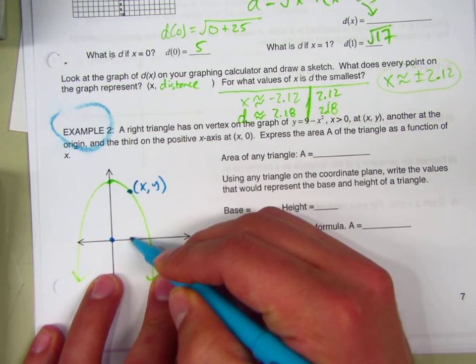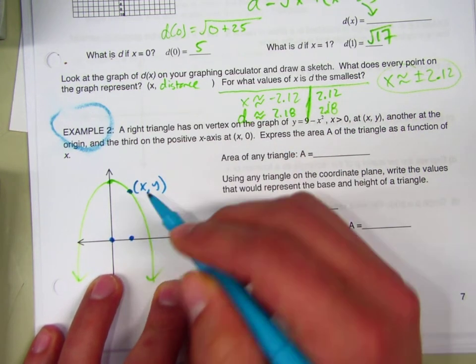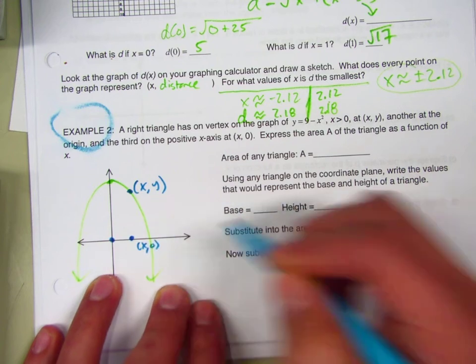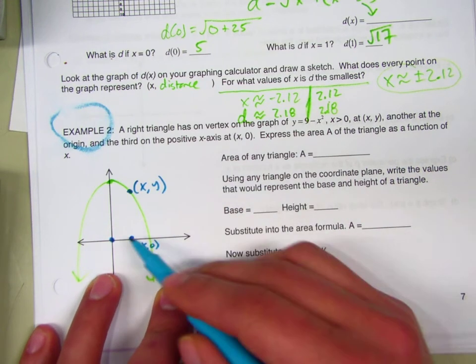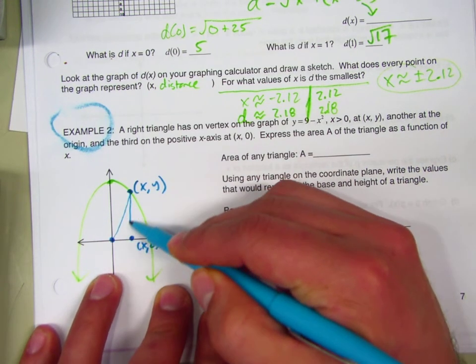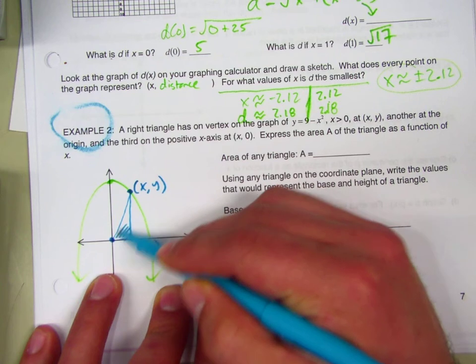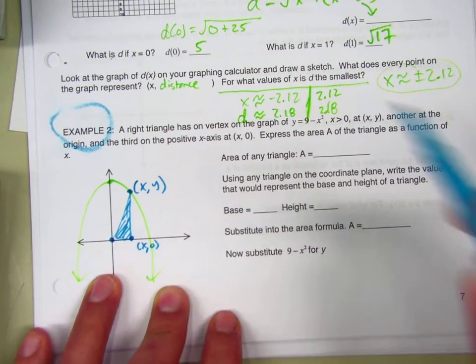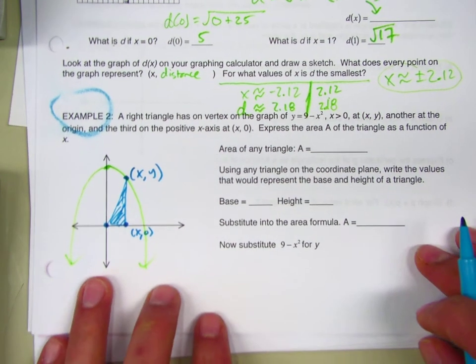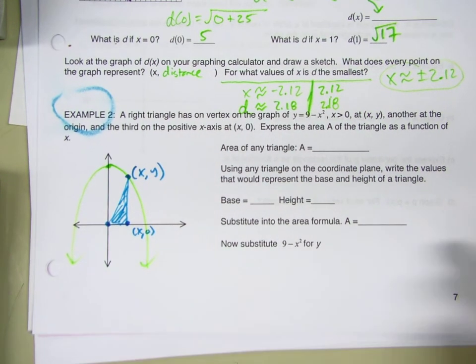So right below, right here, we have a third point, x comma 0. And they're looking for the area of this triangle. Okay? So that's the setup.